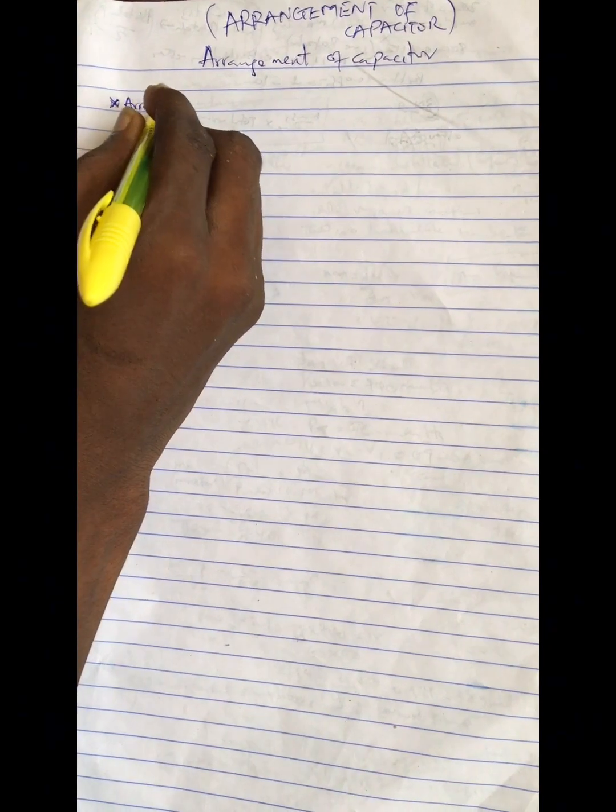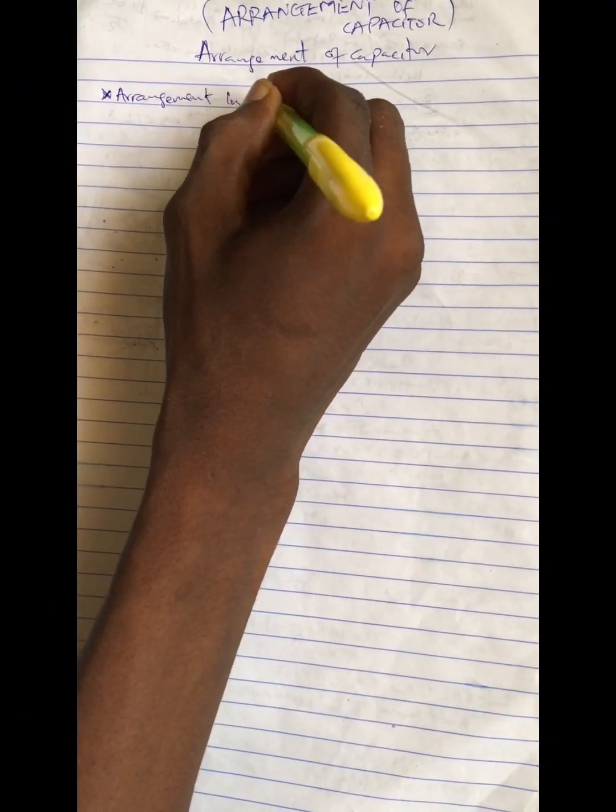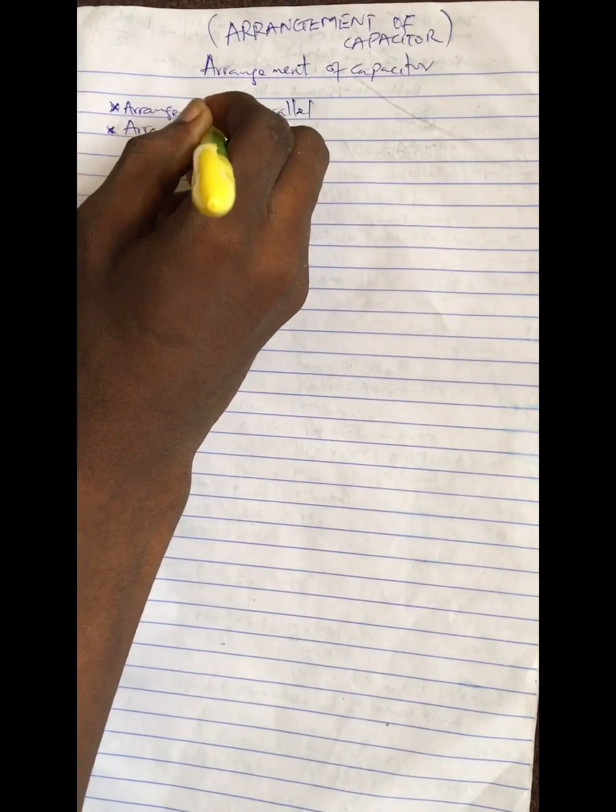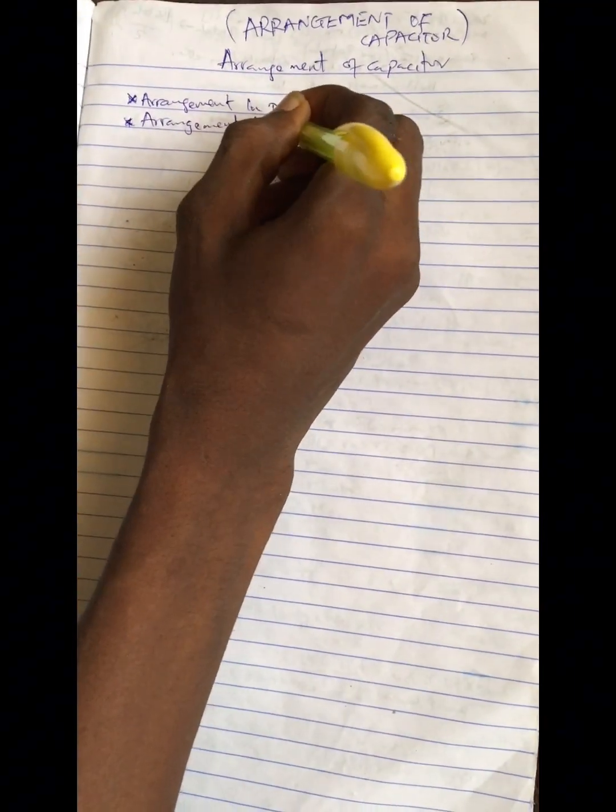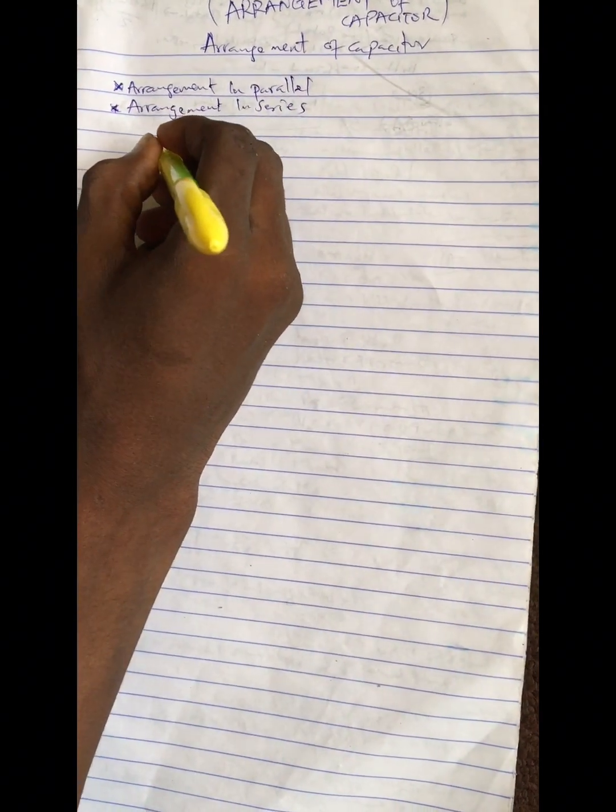Number one is arrangement in parallel, and arrangement in series. For example, you see some diagrammatic expression like this.